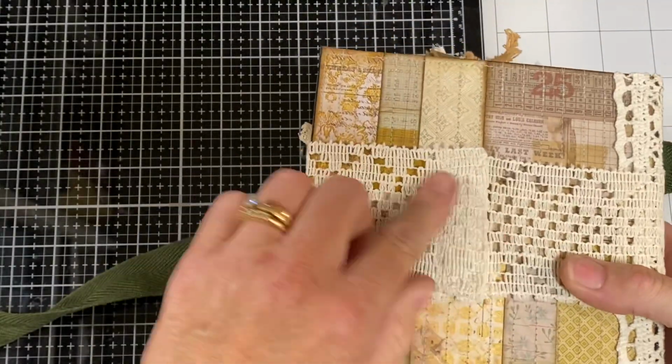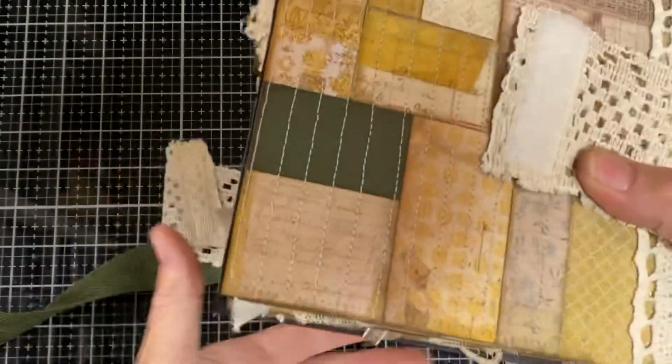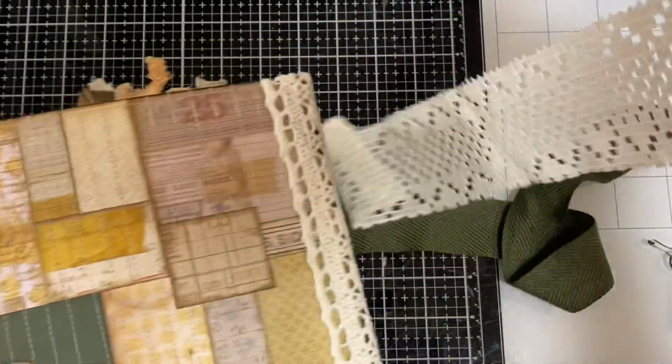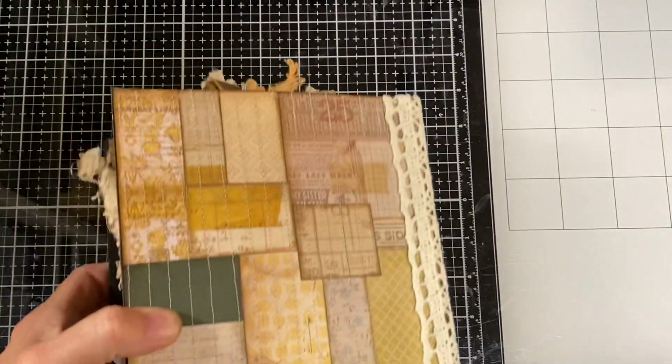I also did a lace closure, and I sewed Velcro on the lace closure. So if you just want the ribbon, you can use the ribbon. If you just want the lace closure, you can use the lace closure. Kind of an optional thing.